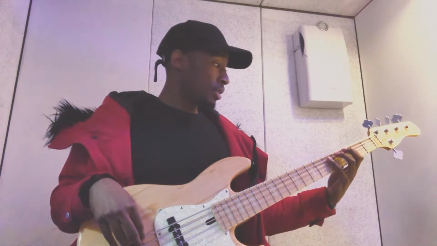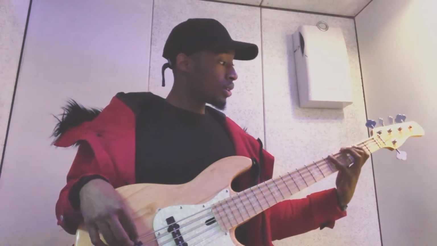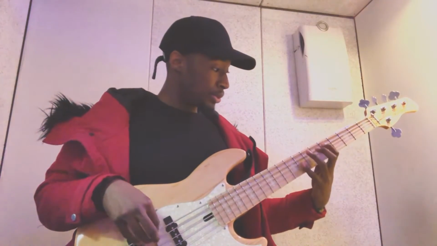So I know that I can start to move around the fretboard.